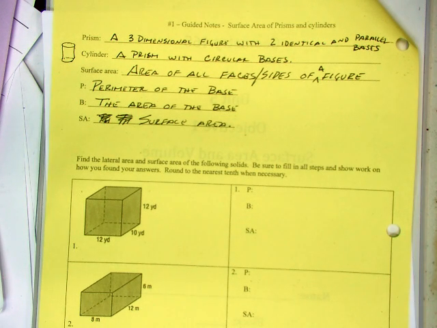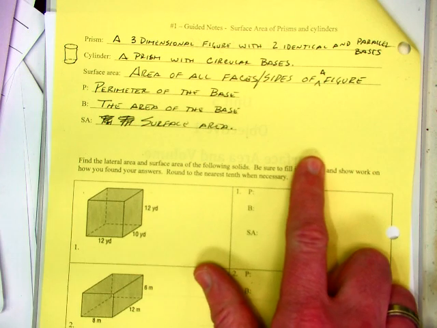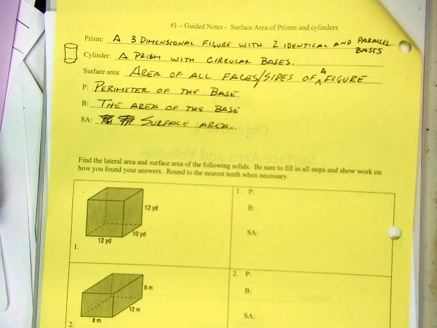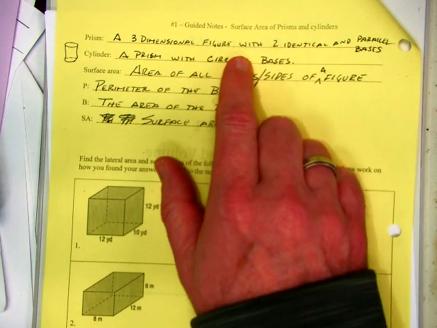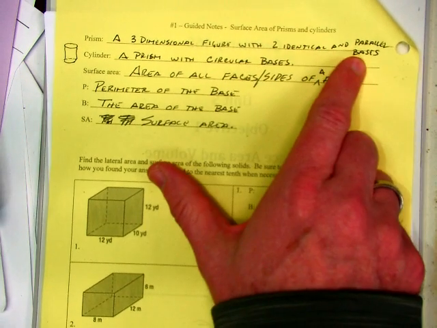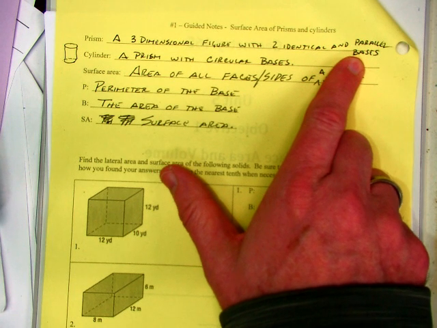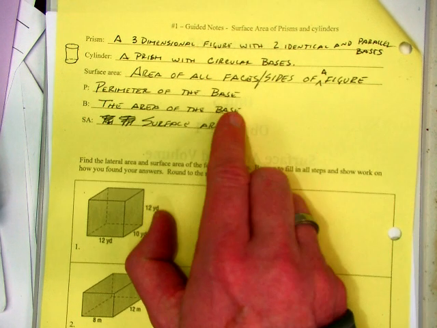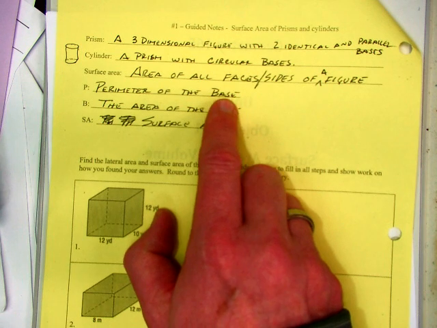I want to go over a couple things. I think you should have had these written down already about what a prism is, and I'm going to make it a little bit more real for you, showing you various shapes that are a three-dimensional prism. So a prism is a three-dimensional figure with two identical and parallel bases. Okay, so we're going to make sure you understand what the base looks like, and what the perimeter is, and then we're going to go through some problems.